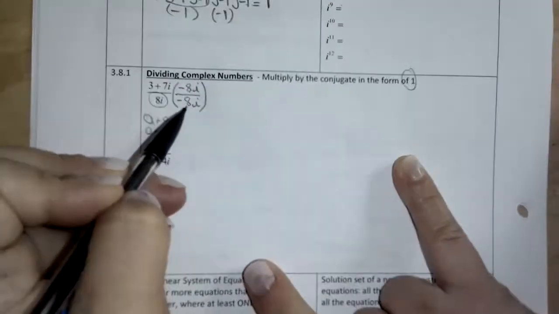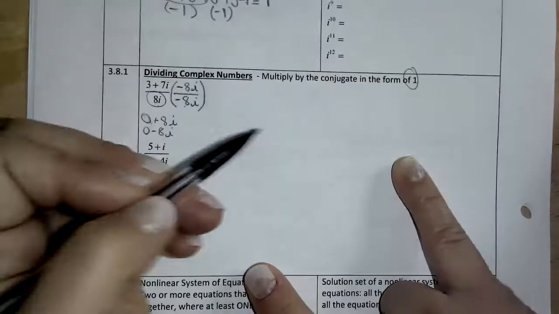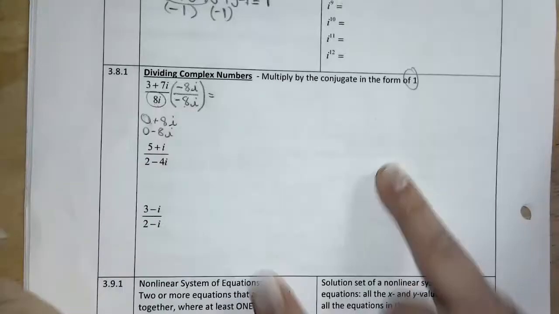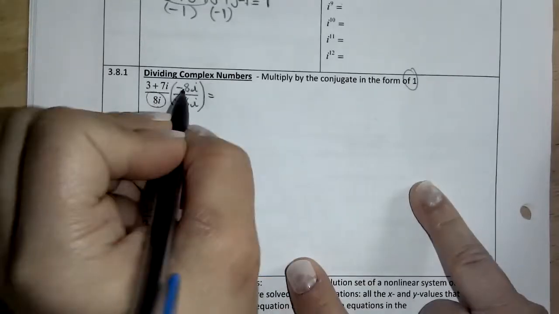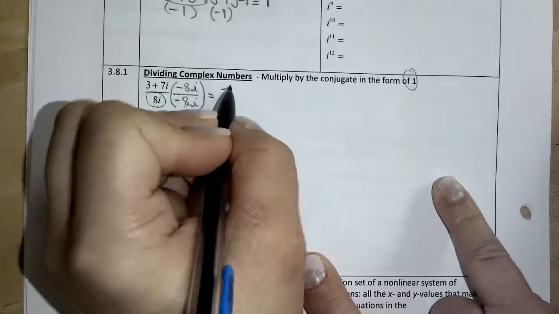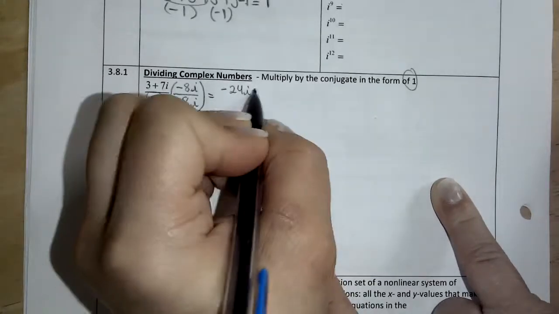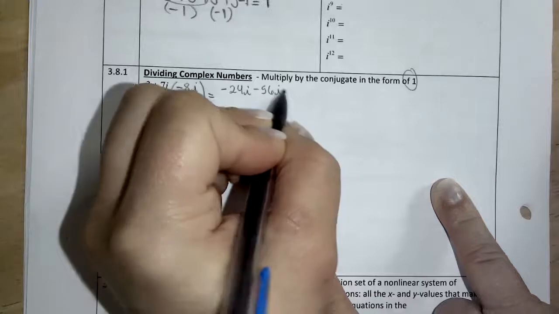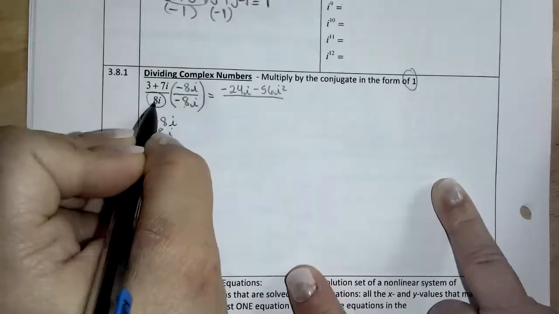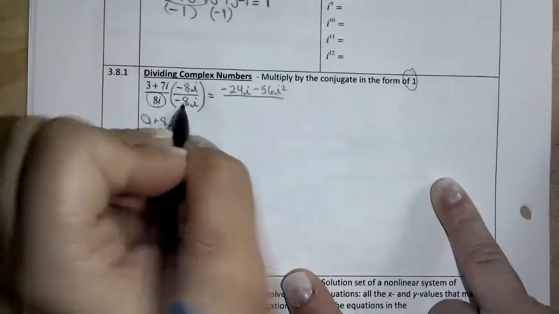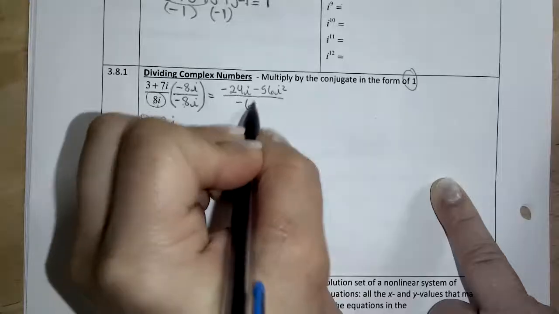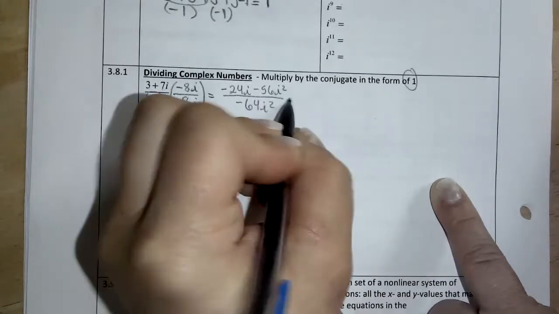Negative 8i over negative 8i is 1, just to change the way it looks. Okay. So now I'm going to go on ahead and multiply this out. 3 times negative 8 is negative 24i. 7i times negative 8 is negative 56i squared. Okay, and here I'm going to have 8i times negative 8i is negative 64i squared.